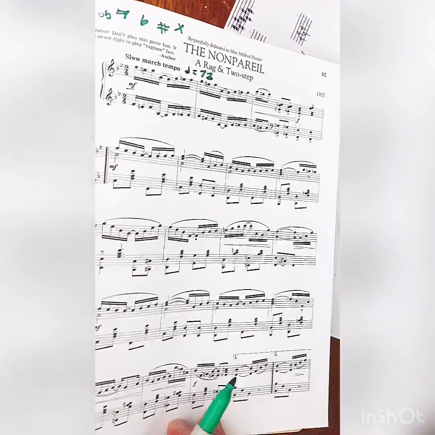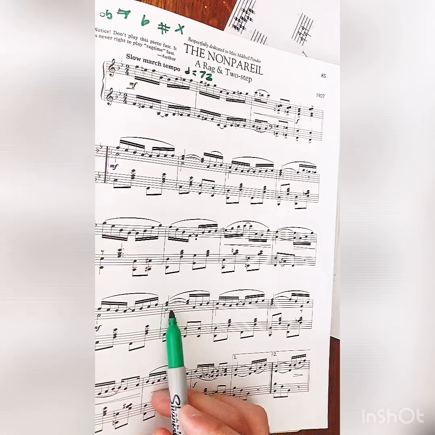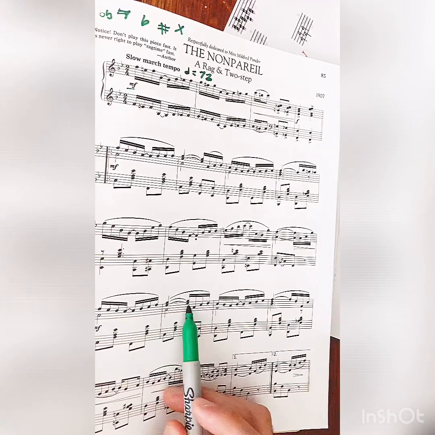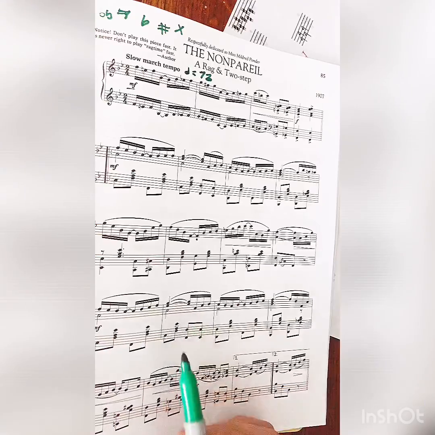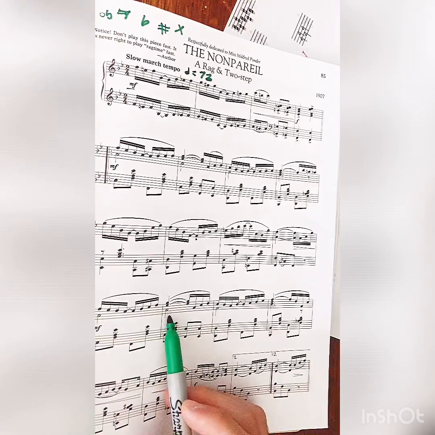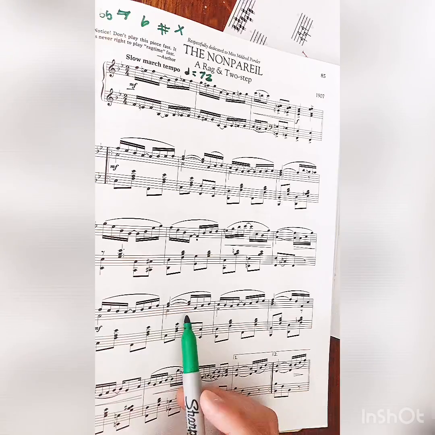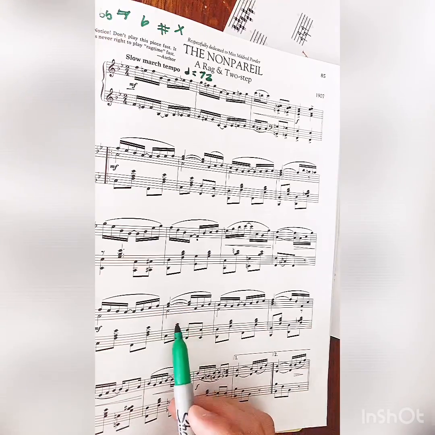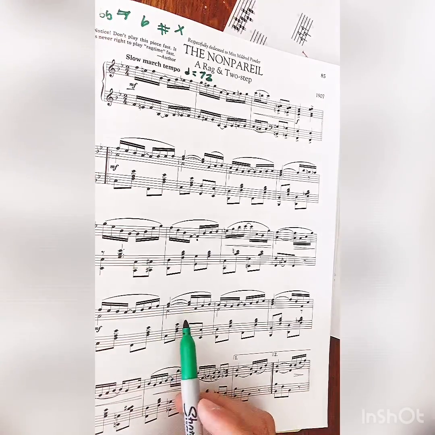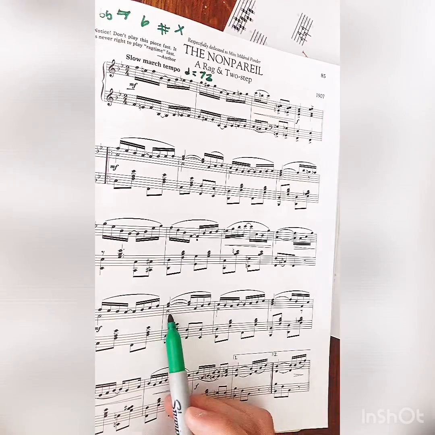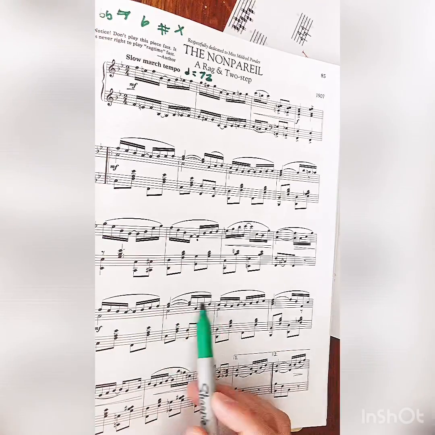You might see measures like this one, where it seems that there are multiple voices within one measure. So you see a half note, which would take up the whole measure in 2/4 time, because a quarter note is 1 beat, so a half note would be 2 beats, and there are only 2 beats in a bar. So you might say, well, how can you have this and this?